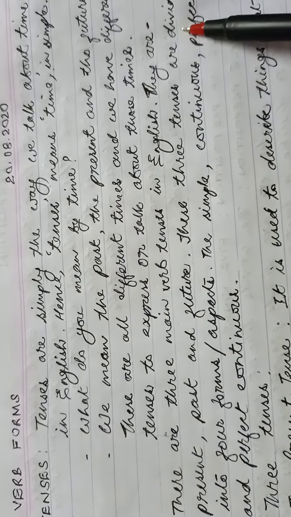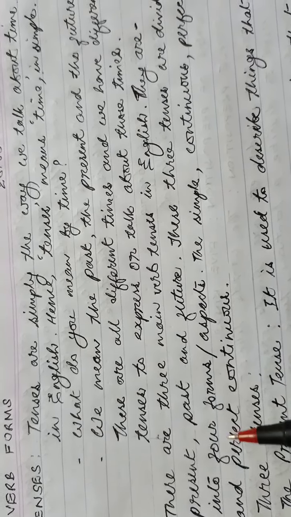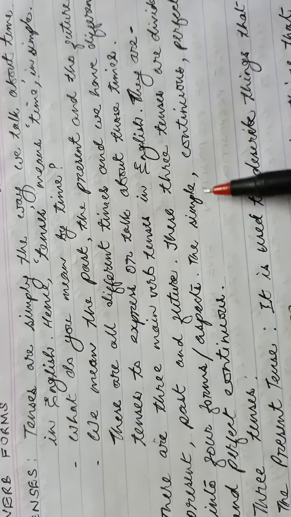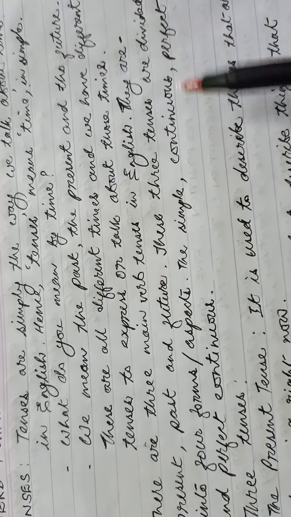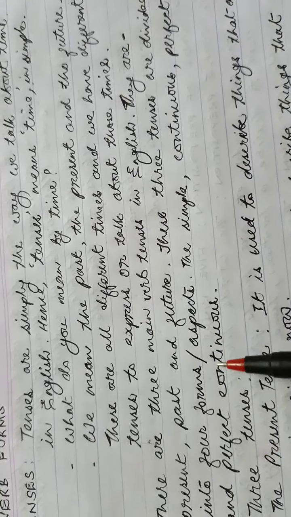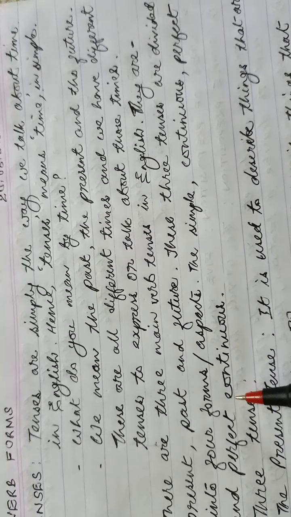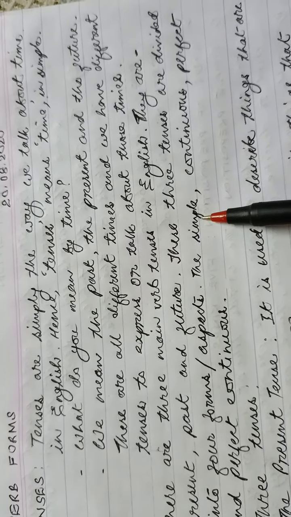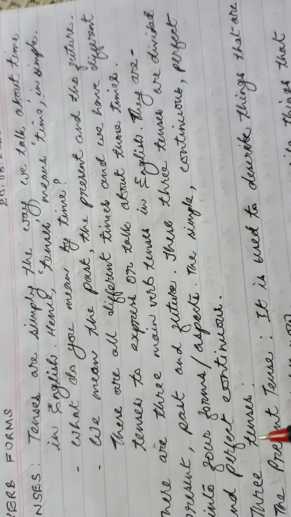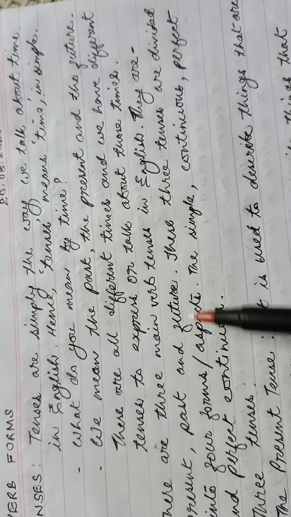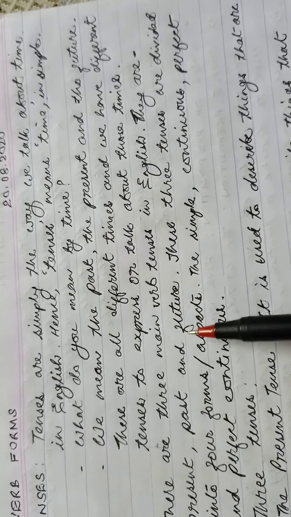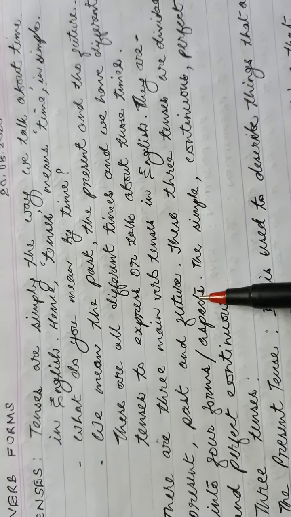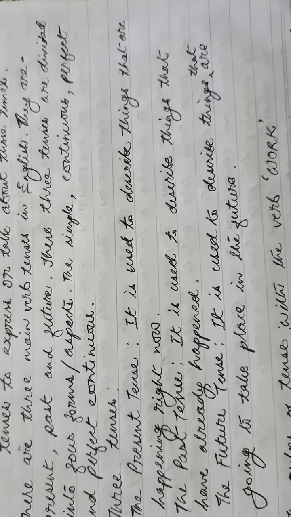These three tenses are divided into four forms, also called four aspects, right? They are the simple, the continuous, the perfect, and the perfect continuous. These are the four forms of the three tenses in English grammar. That means altogether there are 4 into 3, that means 12 forms. So you must keep that in mind, right?